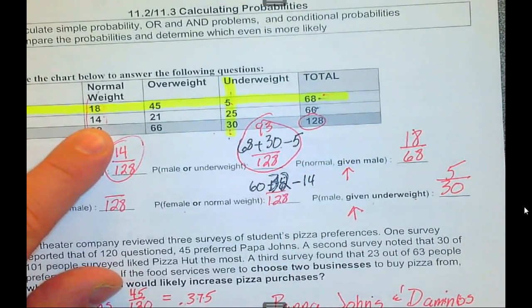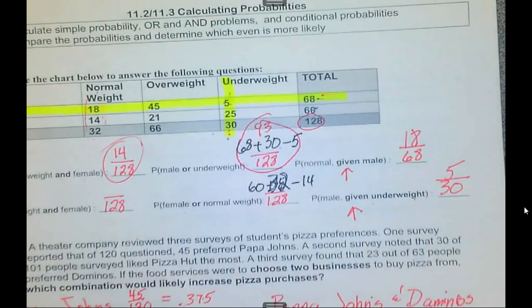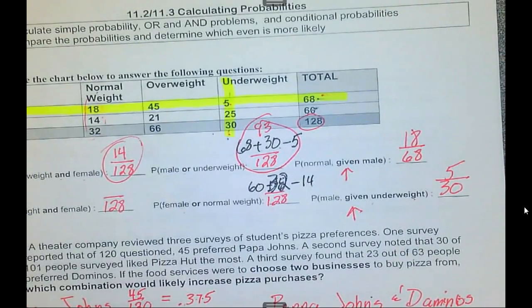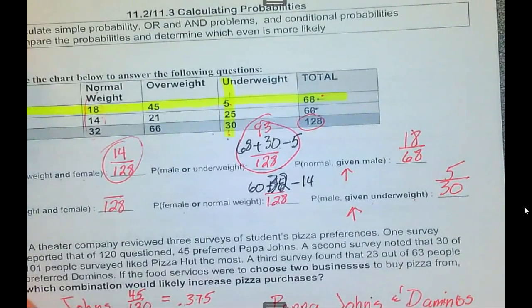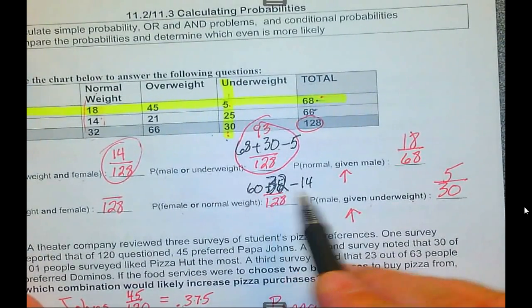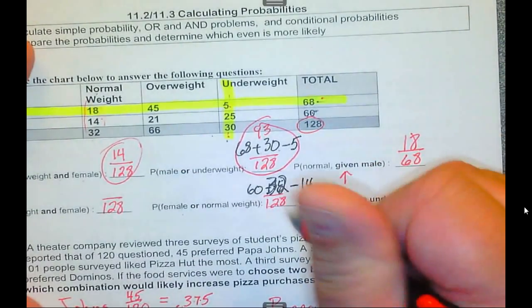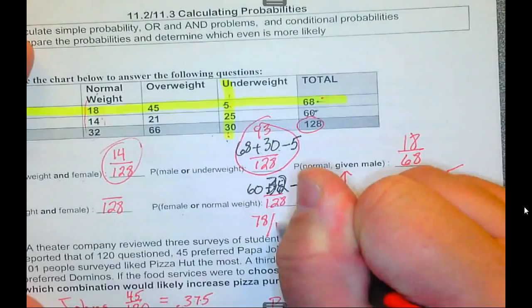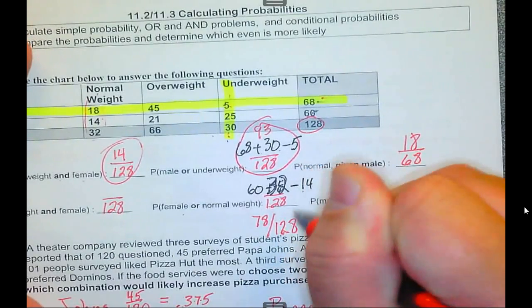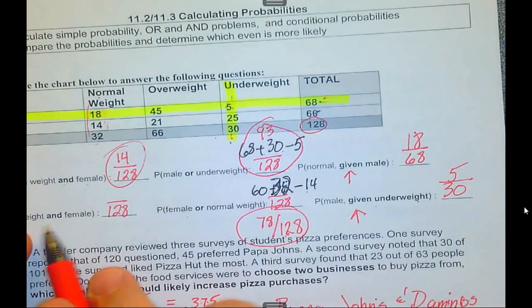Yes. Because I counted it twice, I only need to count it once. So I have to subtract 14 out. Okay? So I have 92, 82, 78. And overweight and female.